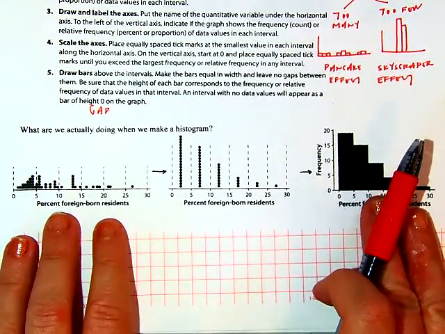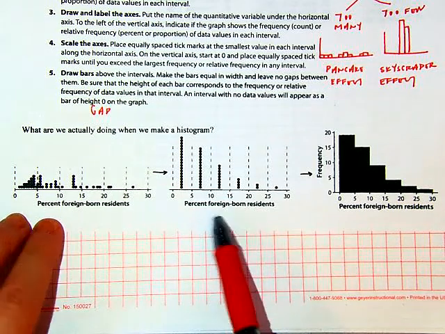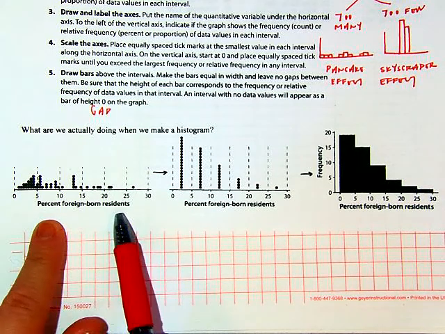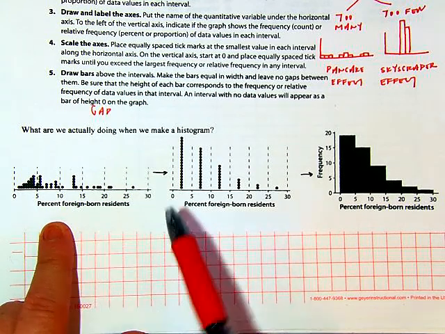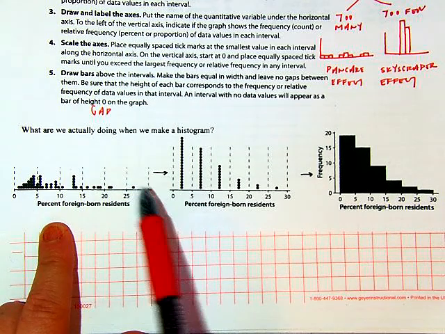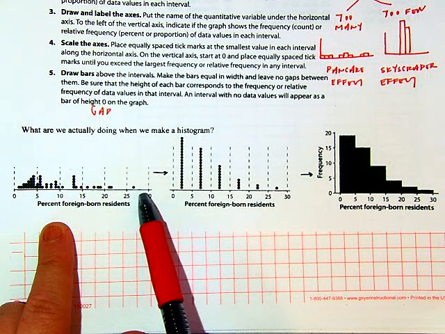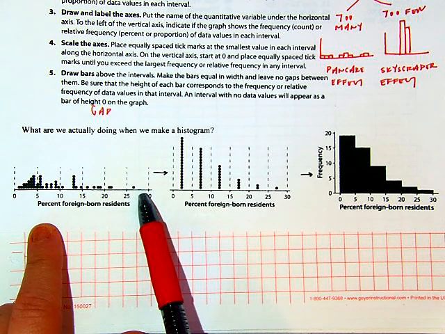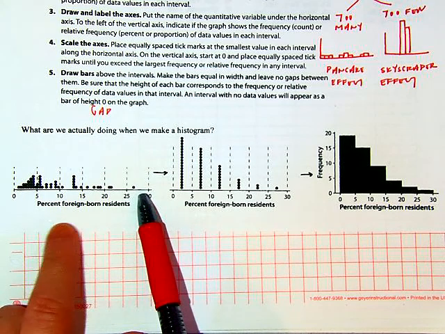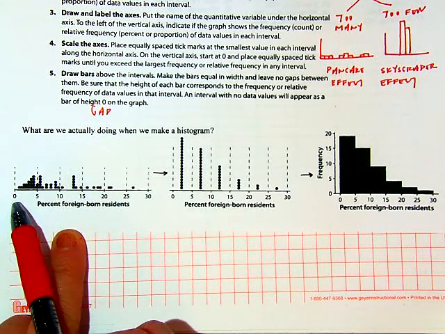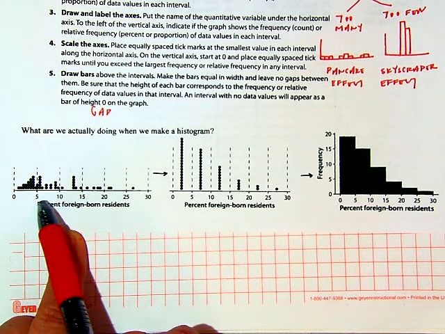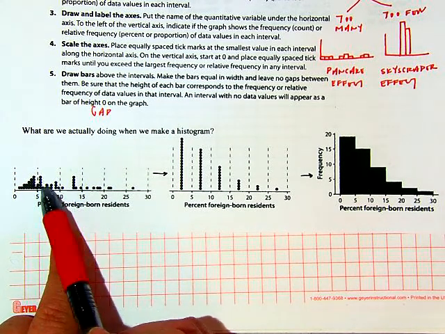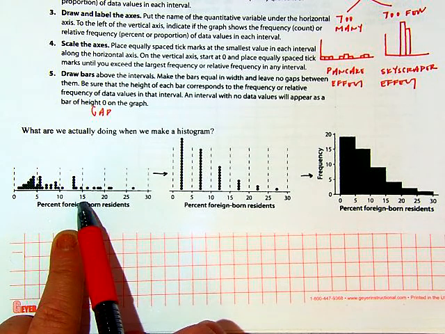So here what I'm looking at is the percent of foreign-born residents, so people that were born in a foreign country. Here we see what the dot plot would look like, and the dot plot is showing me all of the individual data points. Then what I'm doing is grouping them into classes. So here we're seeing from 0 to just under 5% would go in here, and 5 to just under 10 would go in here. Here's 10 to just under 15 and so forth.